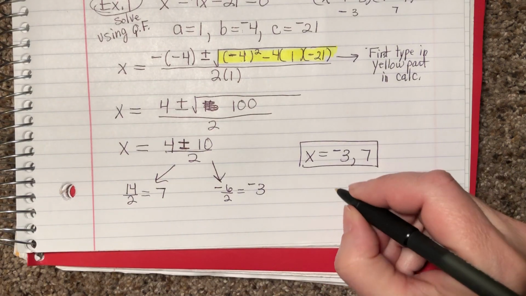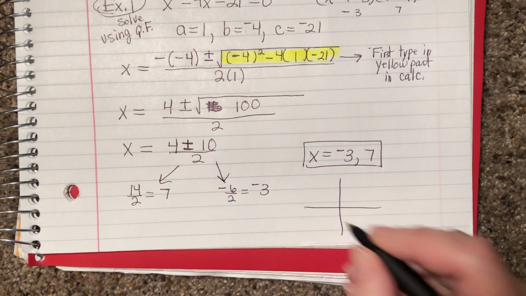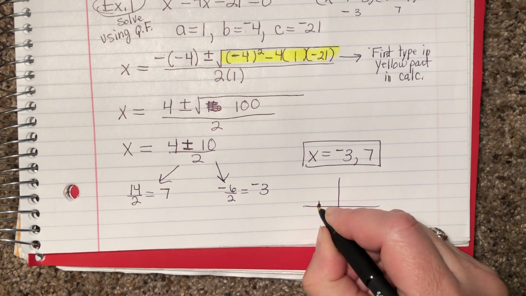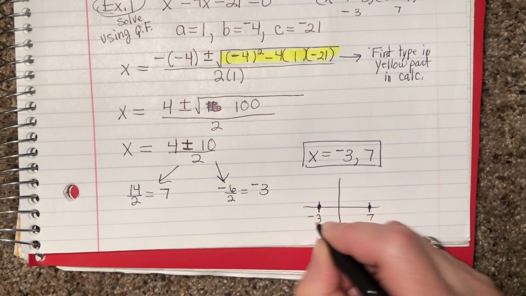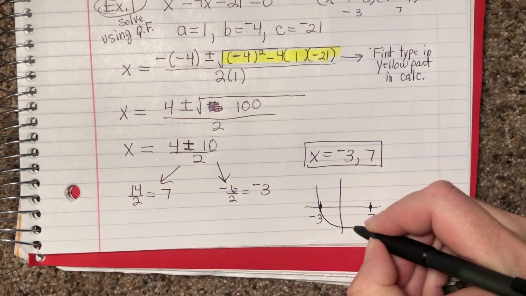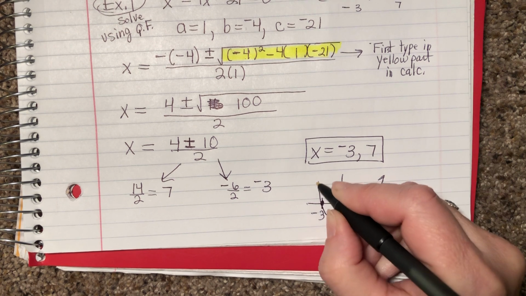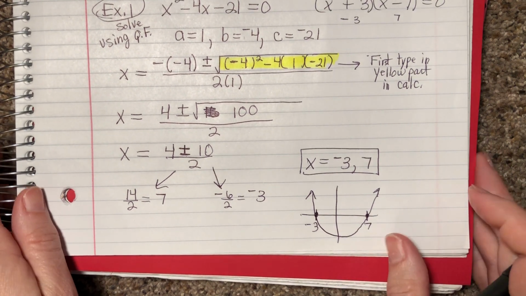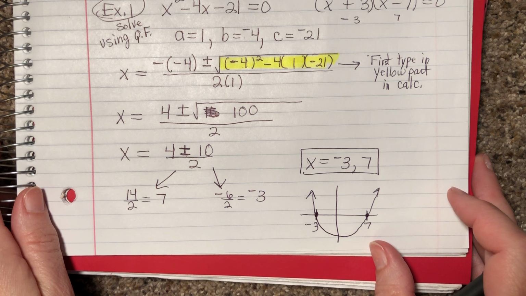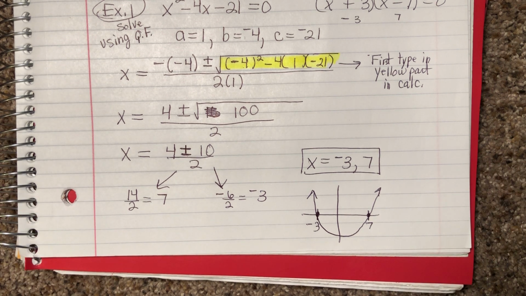Now, graphing this, negative 3, 7, and it goes like that. Okay, that is all of 10 minutes, so I'm going to stop it right there for a minute. Continue.